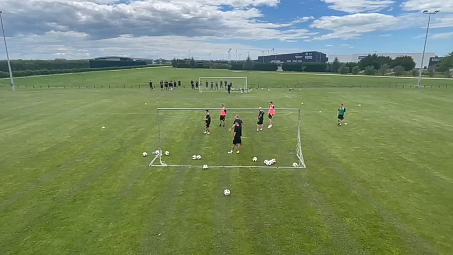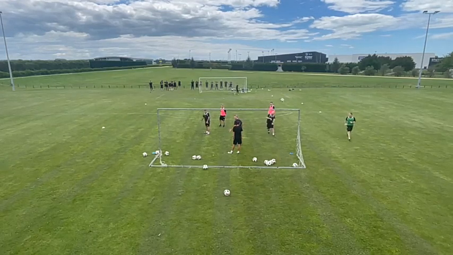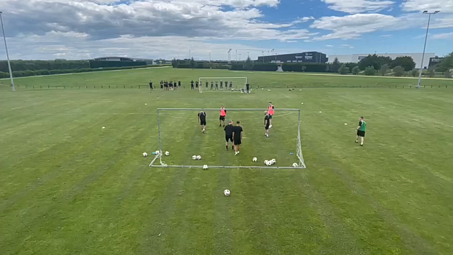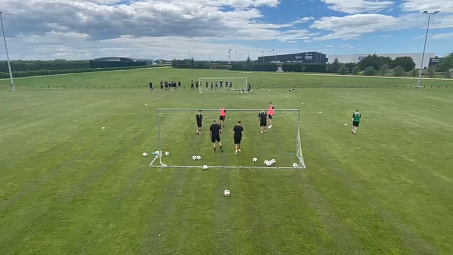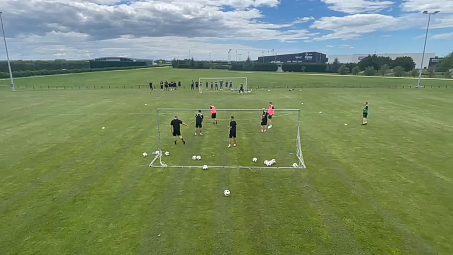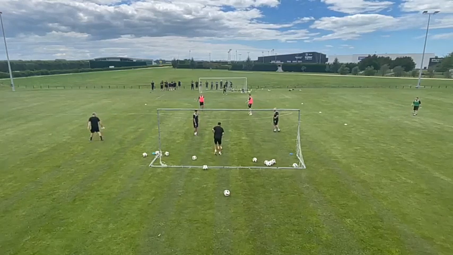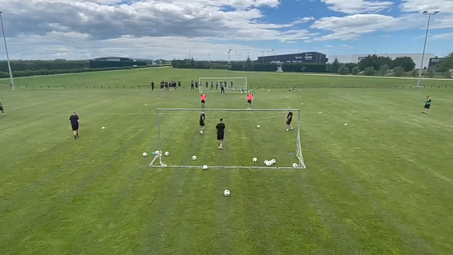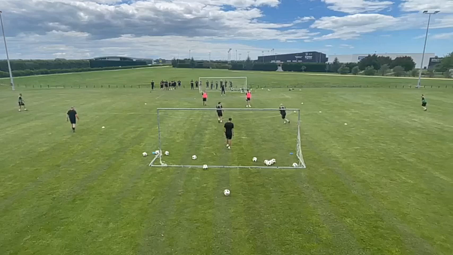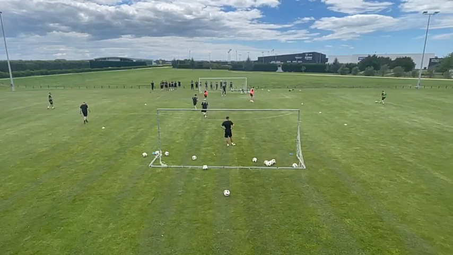Cool, okay, new ball. And then we're good. Last couple of reps, almost there. Team doing well. Right, let's finish on a goal. So your far post run, Jake.